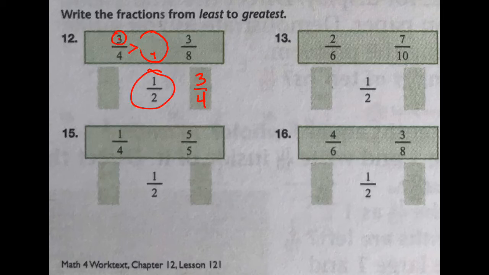Okay, let me get rid of this. All right, so now I'm going to change my color. 1/2, we're going to compare this one here now, eighths, because we're going to look at this one. So half of anything that's divided by eighths would be 4/8.